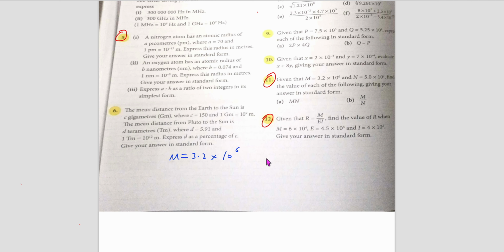Why is this a standard form? Because standard form says it is a times 10 to the power n. In this case, the a must be more than 0 but less than 10. Okay? So that's why this is called standard form. Just like the quadratic equation. The quadratic equation is in what format?